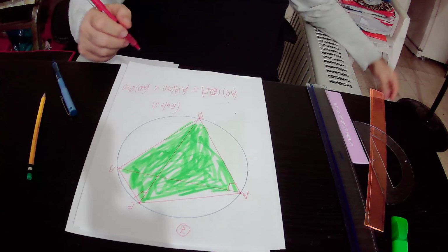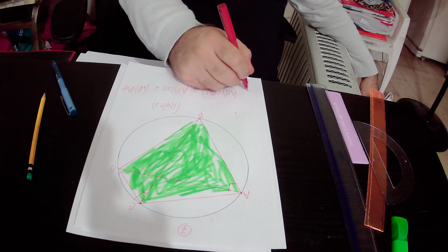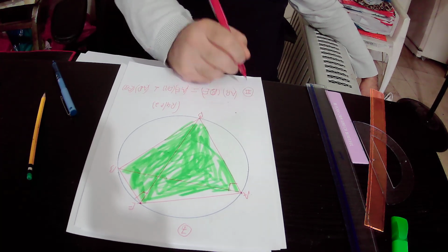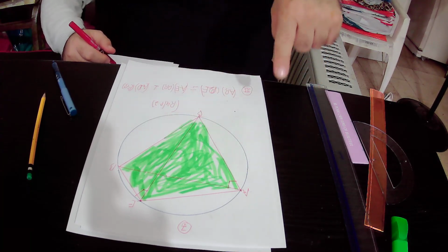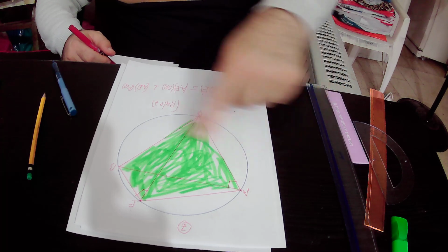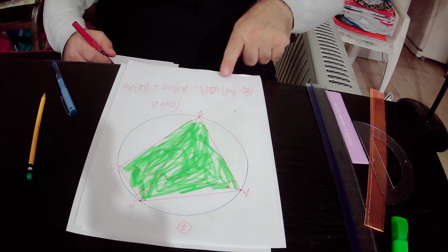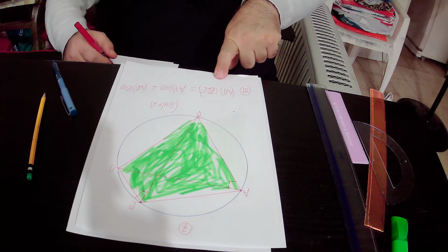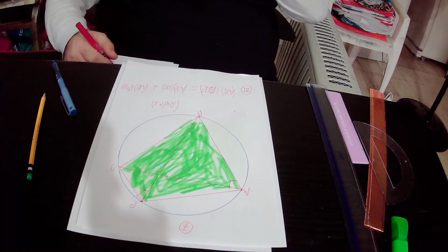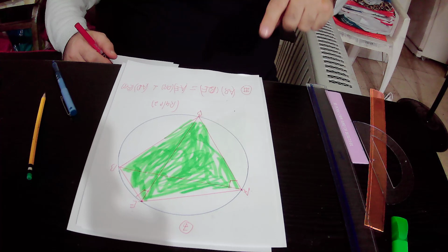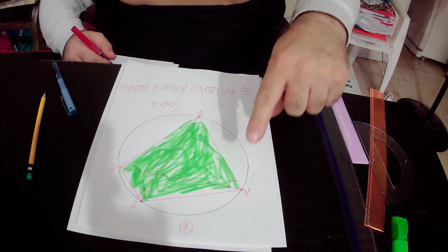Okay, I'll repeat again. The product of quadrilateral AEBD diagonals is AB times DE, and that product equals the sum of the products of its opposite sides.